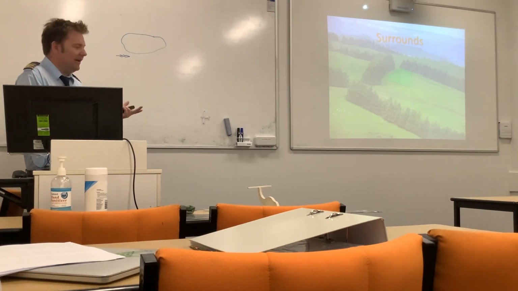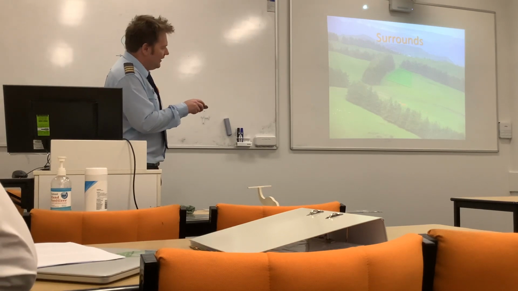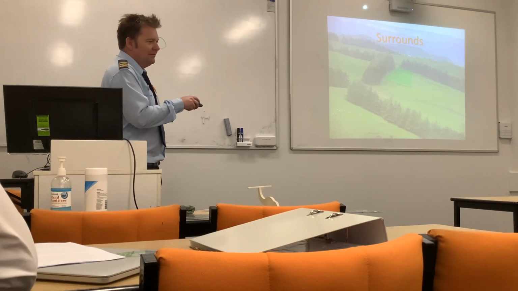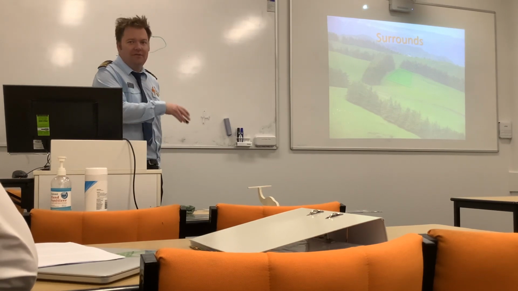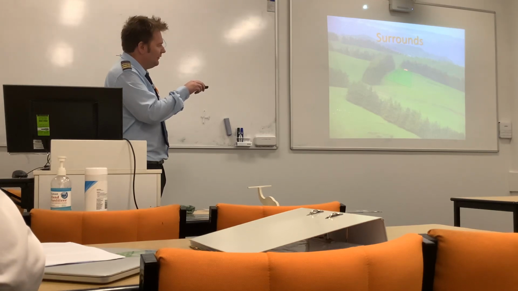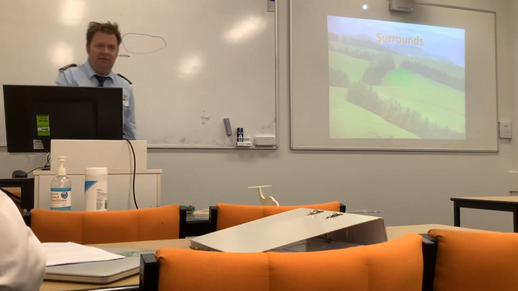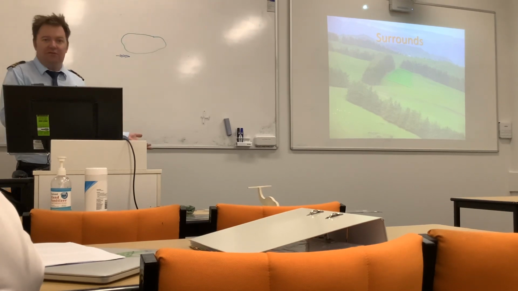Now that's still okay, that might be something where the engine stops there and you've got no choice in the matter. But are you going to be able to clear these trees? What happens if you end up landing short? So that's going to be a consideration. What happens if we're going to run through these trees here? Is that okay to do? It depends on all those other factors.